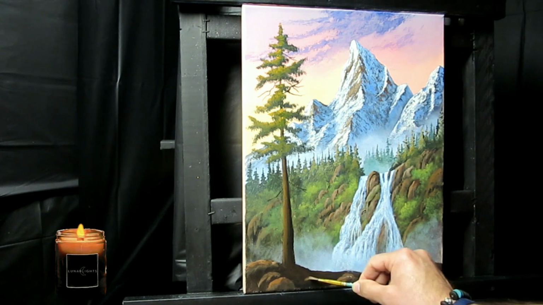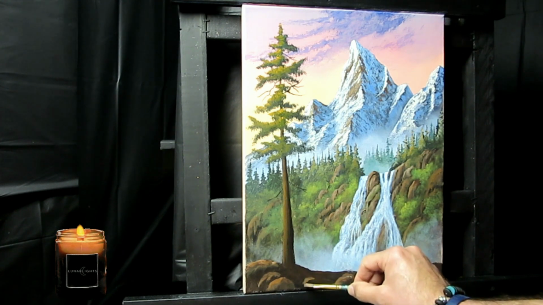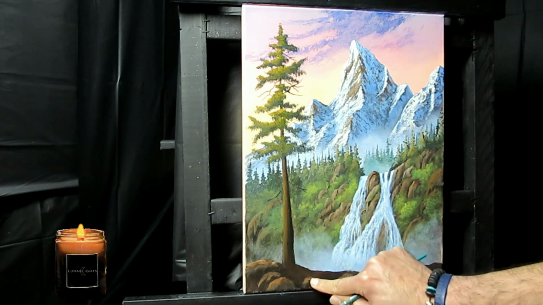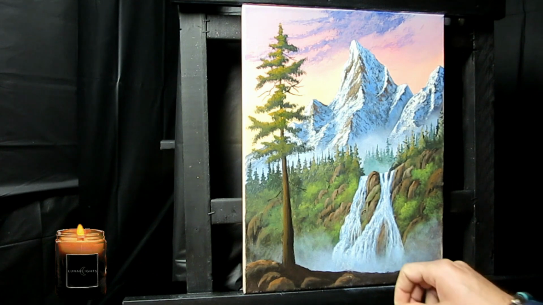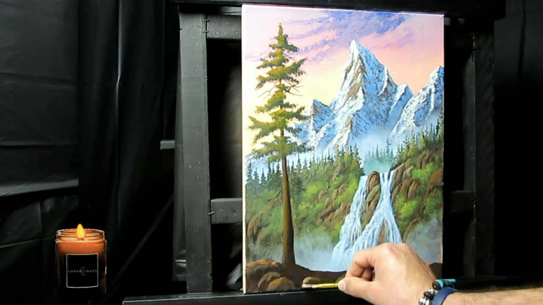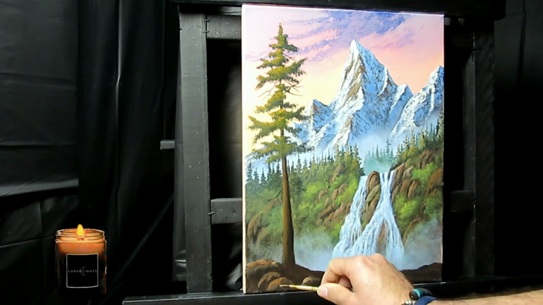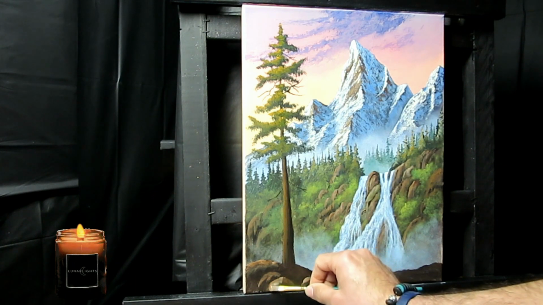Maybe a small one here. A baby rock. Maybe a baby rock over there. Next to the mother rock, which is a big rock.